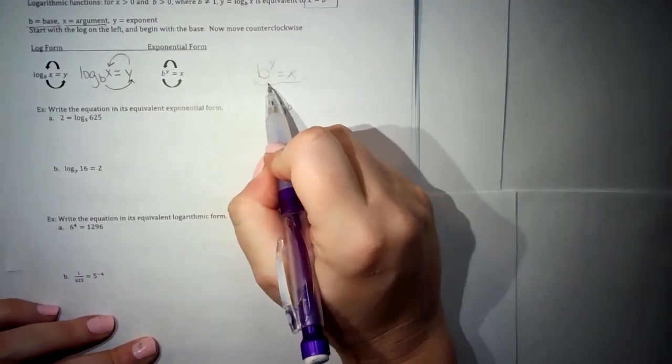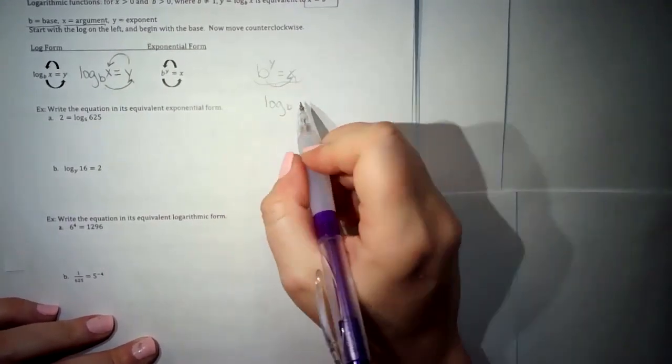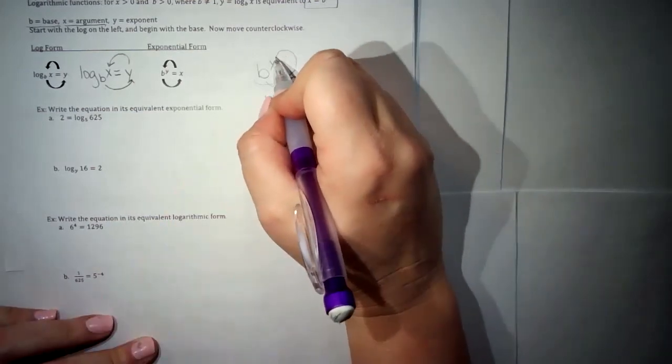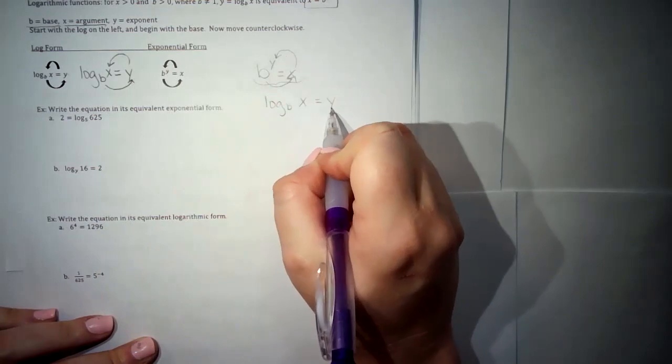Then I'm going to do the same process. I go over here to x. That's my argument. Equals y. And there's my log, okay? So always start with the base, hop over to the right side, and then equals whatever's left, okay? So it's kind of just this movement over and over and over again.